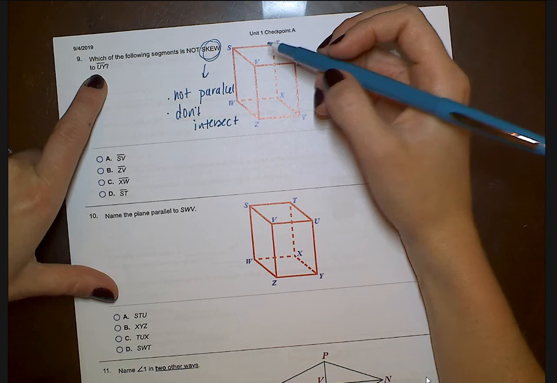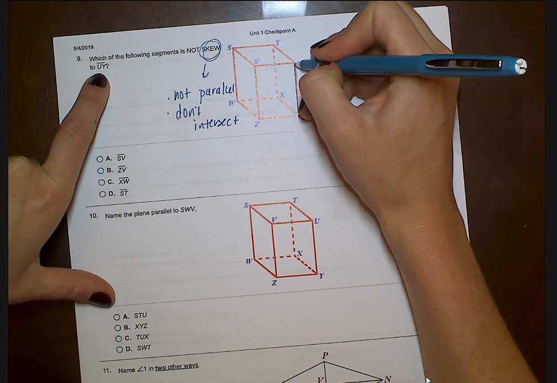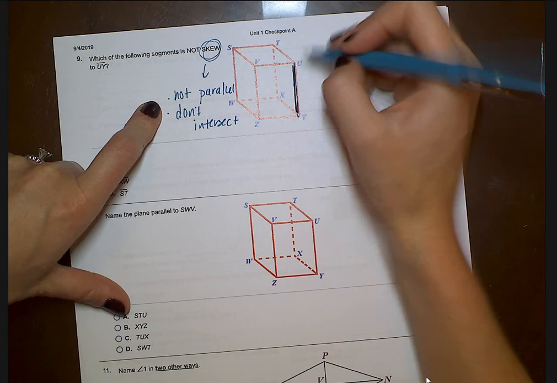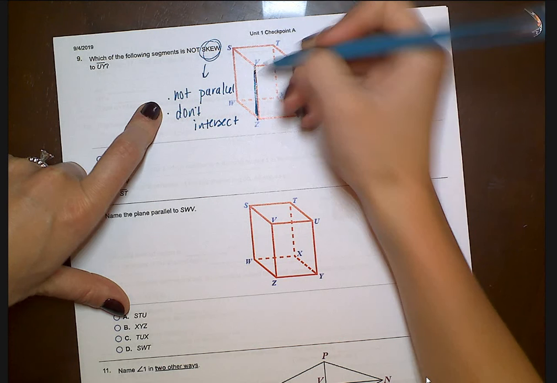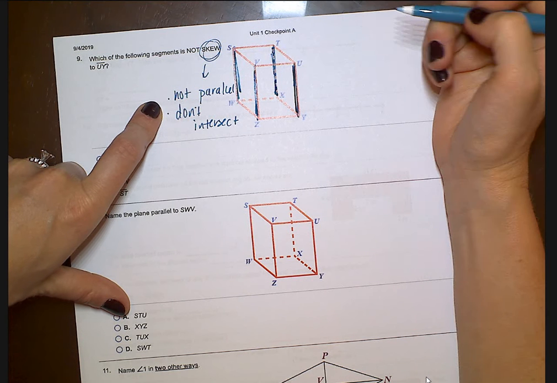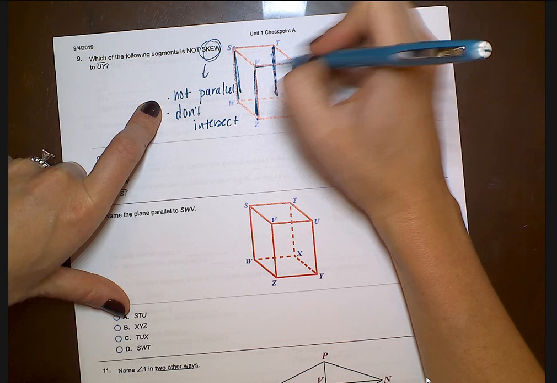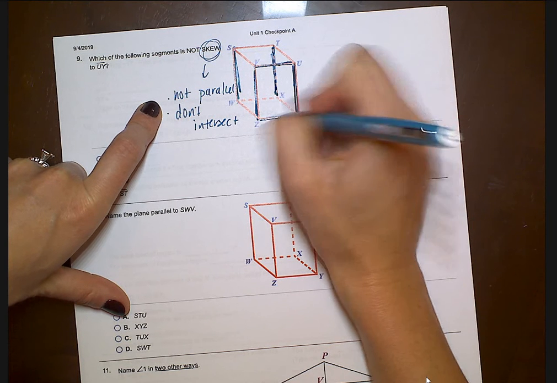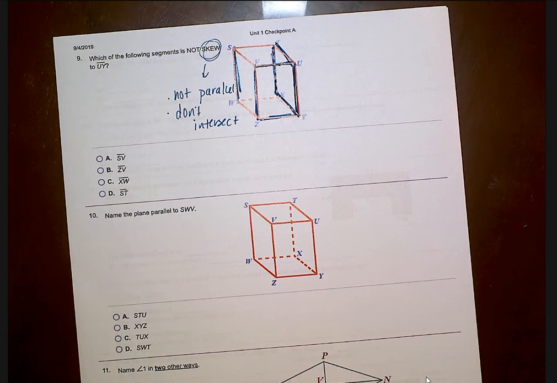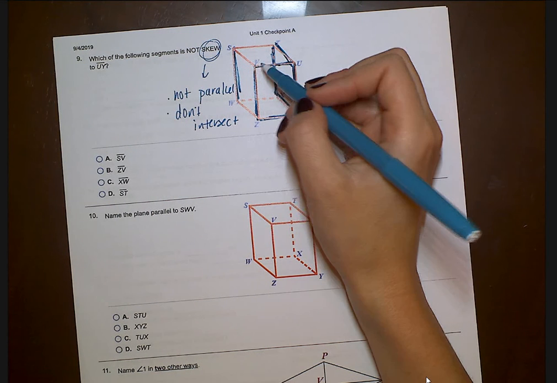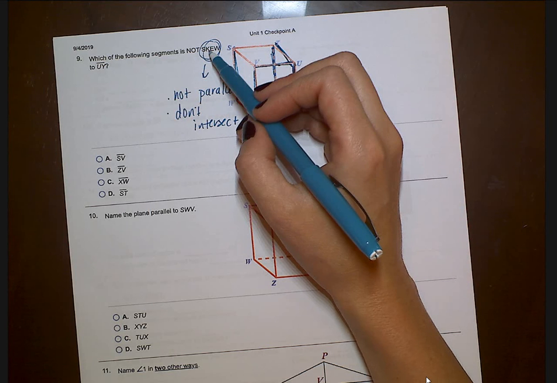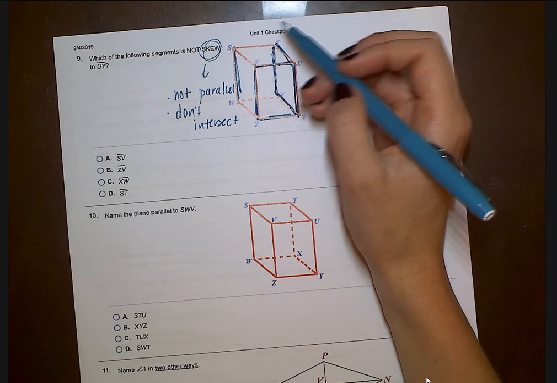So UY is the segment I'm talking about, which is right here. The segments that are parallel are VZ, SW, and TX. The segments that intersect UY are VU, ZY, XY, and TU. So anything that I did not just highlight that's still red, those would be skew. I know the wording makes it tricky, but it's saying which ones are not skew.